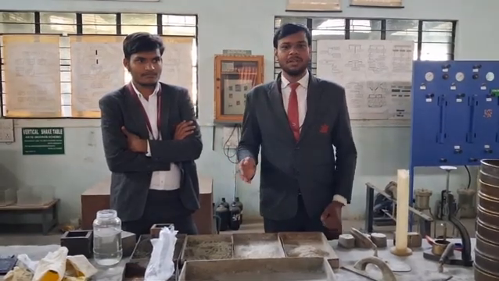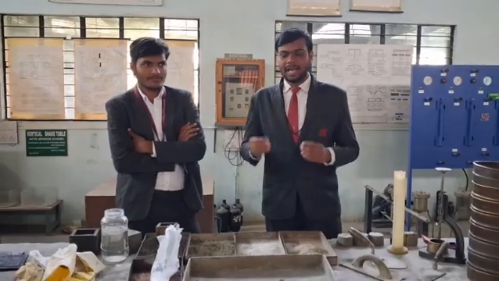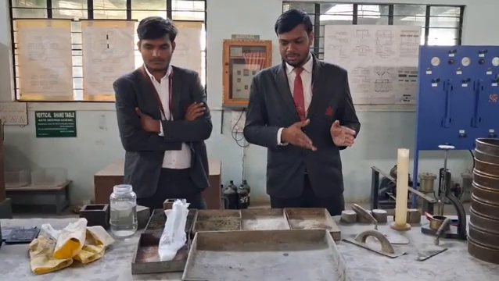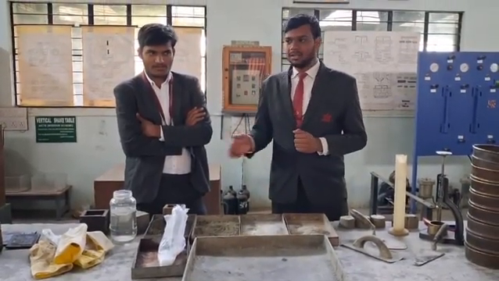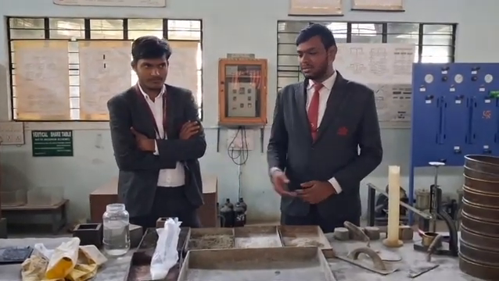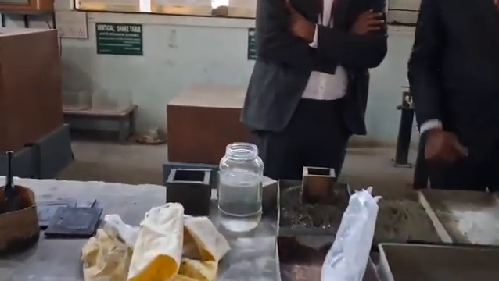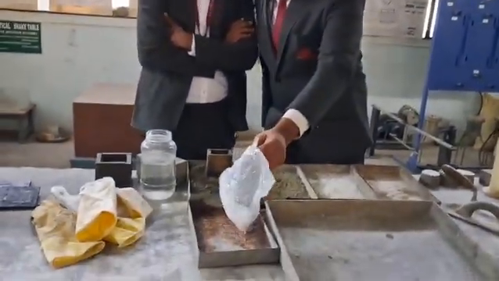We are constructing for 3D printing, which needs very fast, rapid construction, so we have to reduce the setting time of the mortar. So we introduce NaOH to reduce the setting time of the concrete or mortar.